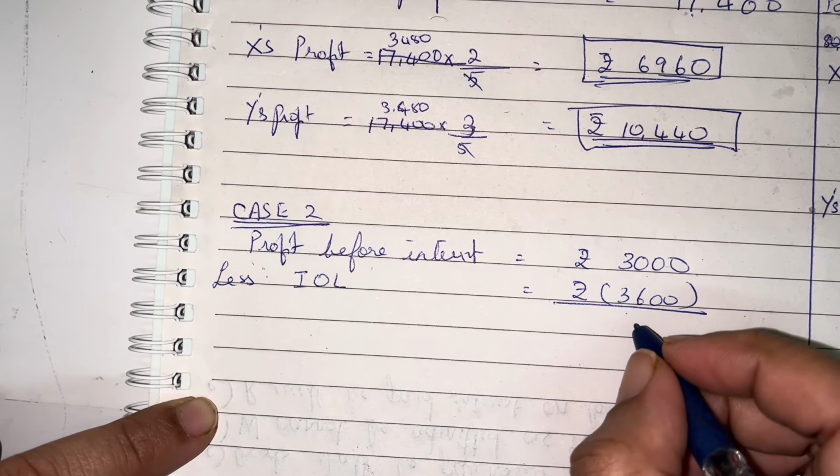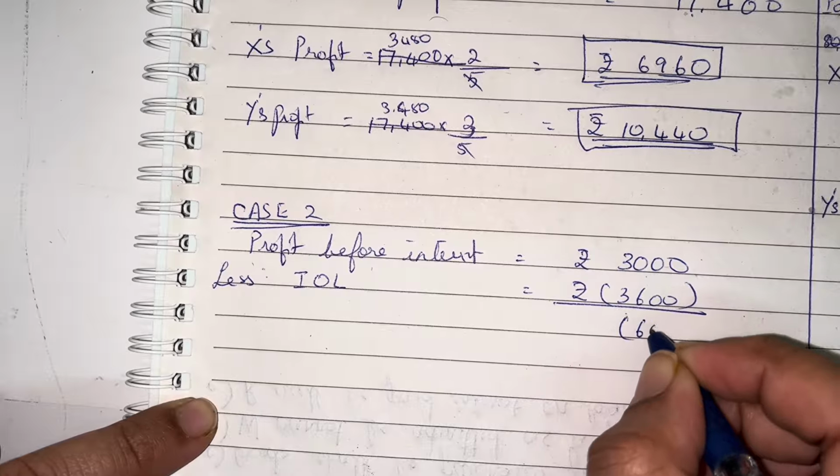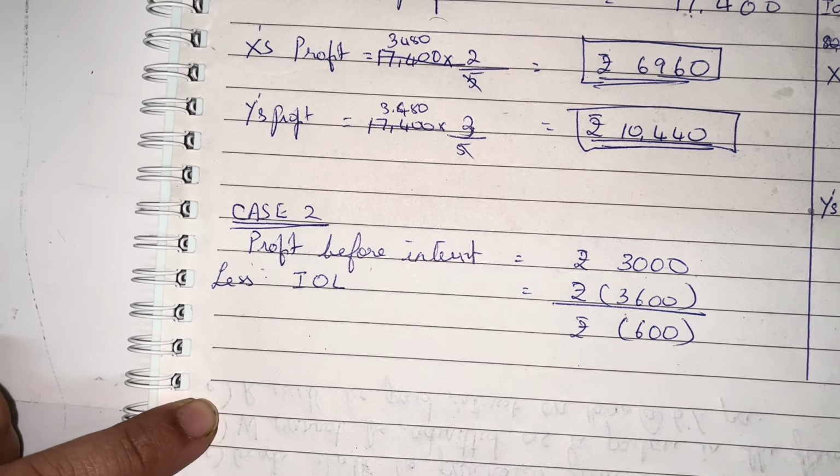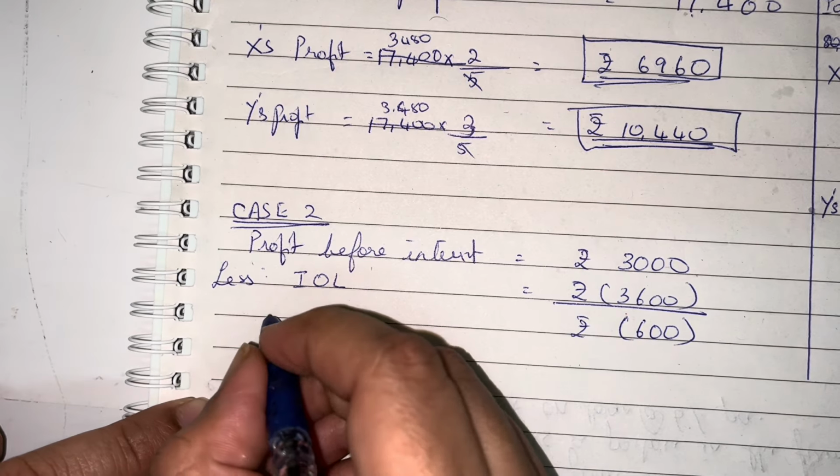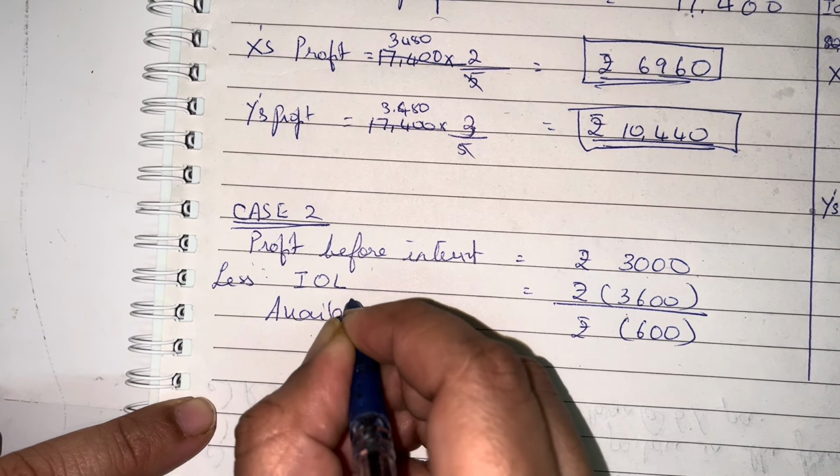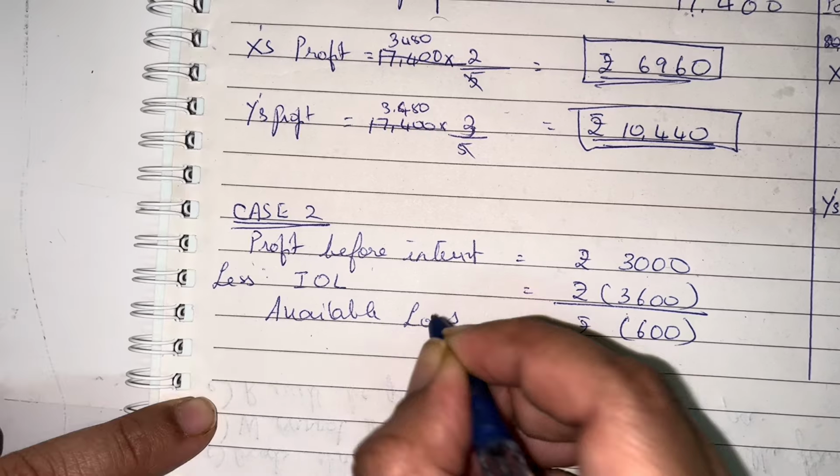So how much do we get? We have a loss. We've incurred a loss of rupees 600 here. So this is called the available loss.